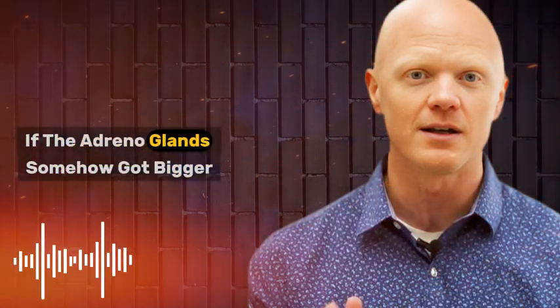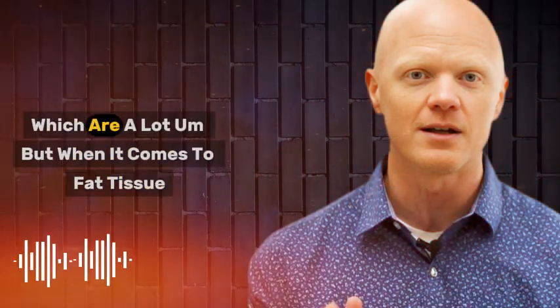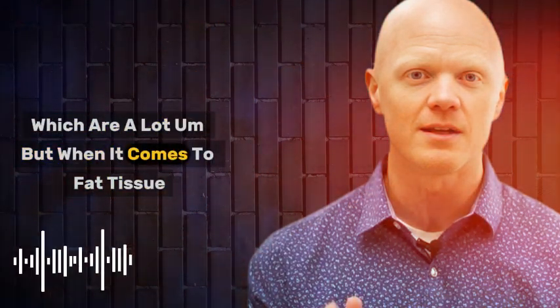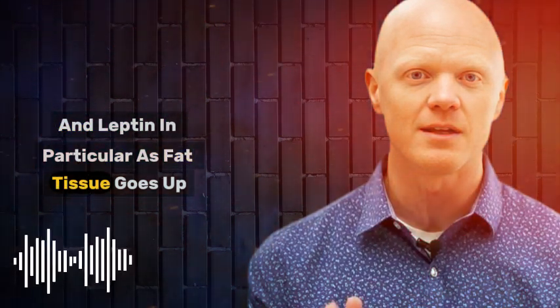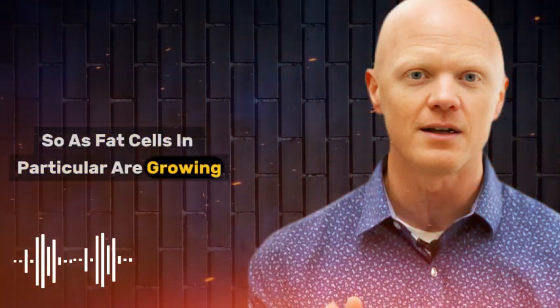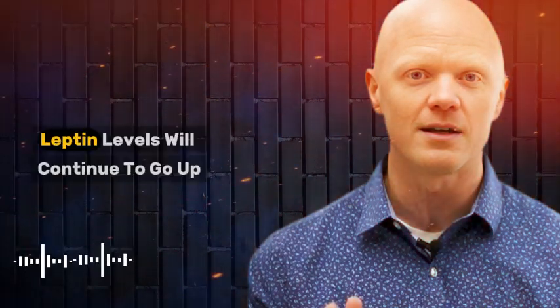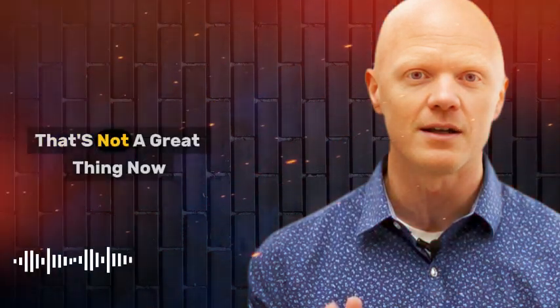If the adrenal glands somehow got bigger, they'd still be producing the adrenal gland hormones, which are a lot. But when it comes to fat tissue, and leptin in particular, as fat tissue goes up, so too does leptin. So as fat cells are growing, undergoing hypertrophy, leptin levels will continue to go up. That's not a great thing.